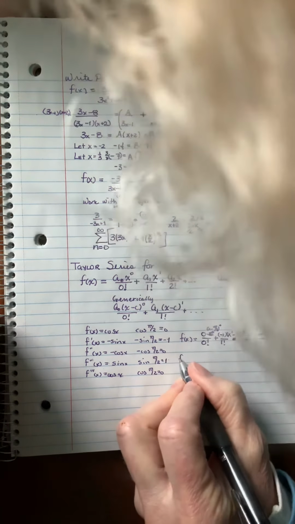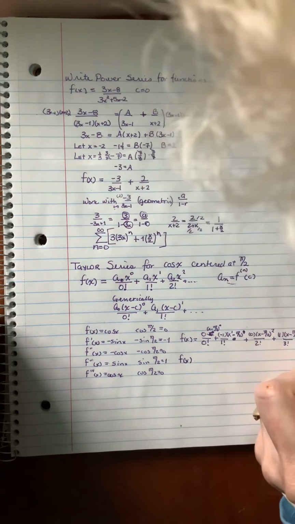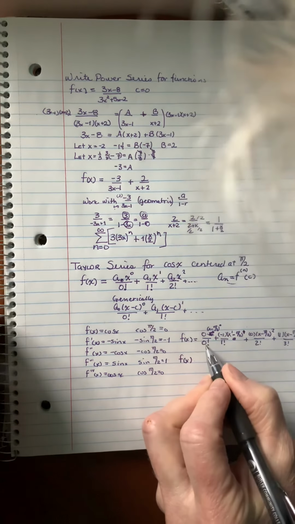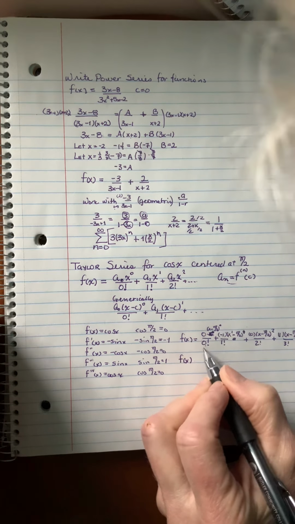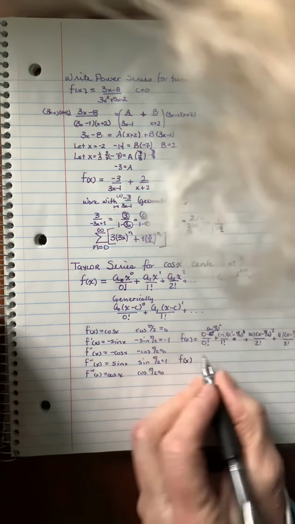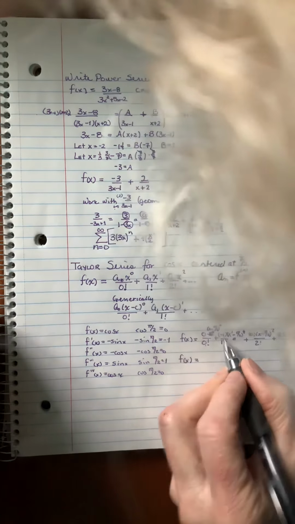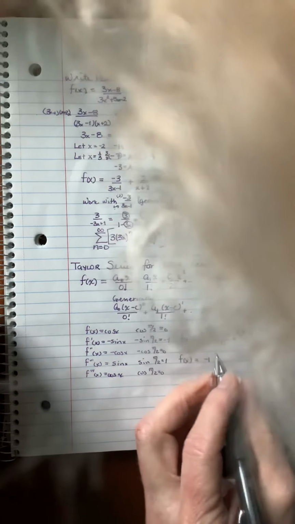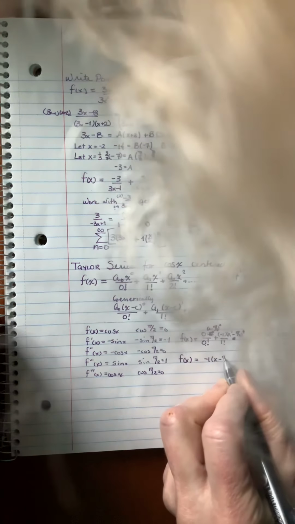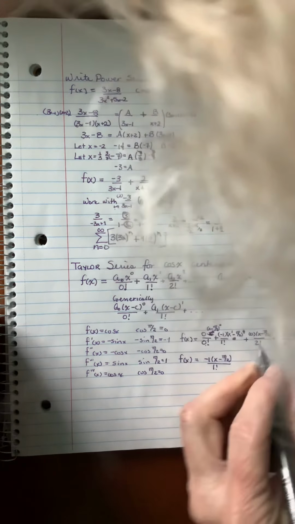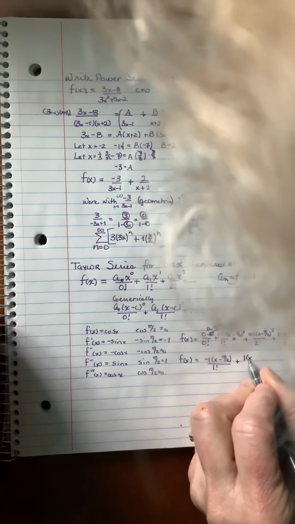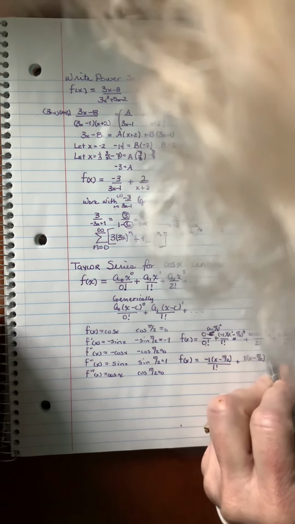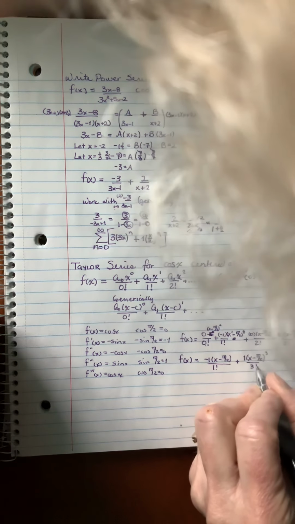Let me rewrite it. F of x, so this is continuing on forever. This is 0. 0 factorial by definition is equal to 1, so I'm not dividing by 0. But I've got 0, and I've got minus 1, and then x minus pi over 2, and it's over 1 factorial. And this one's 0, and I've got this one, plus 1, x minus pi over 2 to the third over 3 factorial.